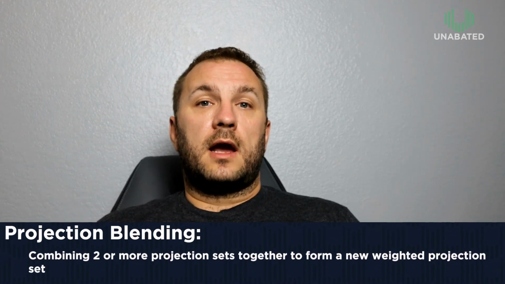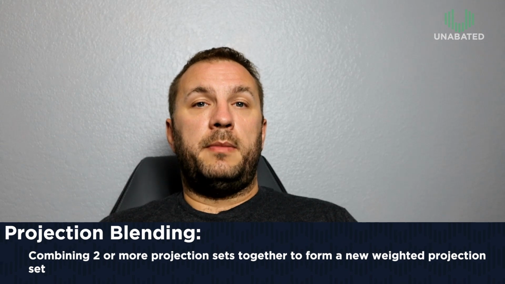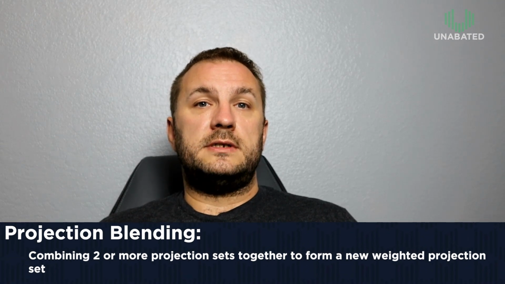Now, Johnny Mo was kind enough to walk us through how to build out the prop sheet that he uses, where you're using SaberSim, Razzball, BatX, and things like that, and calculate out the average between those and go ahead and load those into the prop tool.